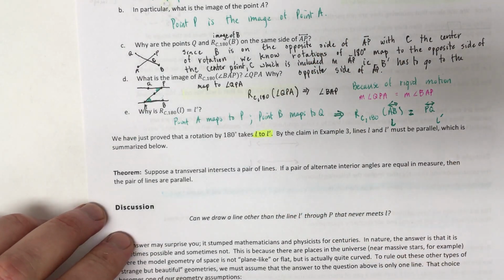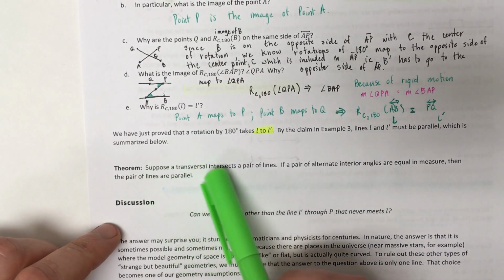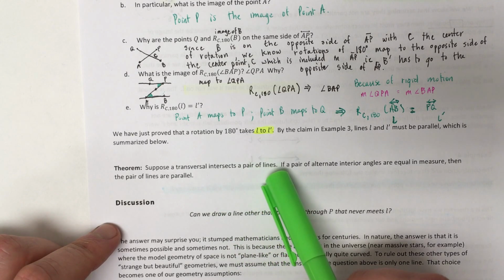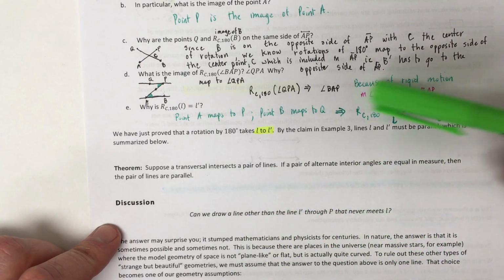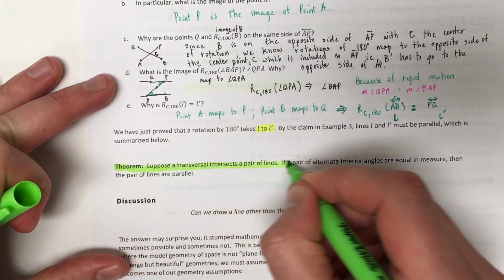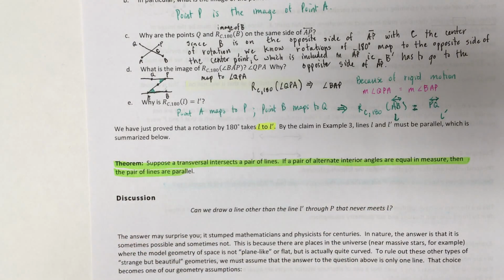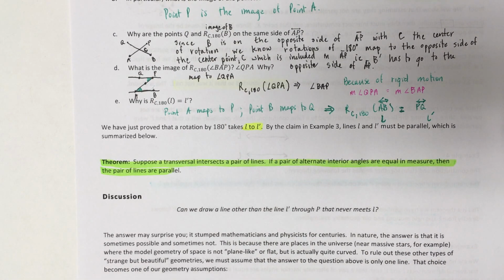And we can summarize this below. So we have our theorem. Theorem: suppose transversals intersect a pair of lines. If alternate interior angles are equal in measure, which is what we just had there in pink, then the lines are parallel. Okay. Huge result for us. We're going to pause, let you summarize what's just happened. A lot of proof going on, very heavy. Please write down any questions you may have. Do not hesitate to email, and I'll do my best to get a hold of you. Thank you.